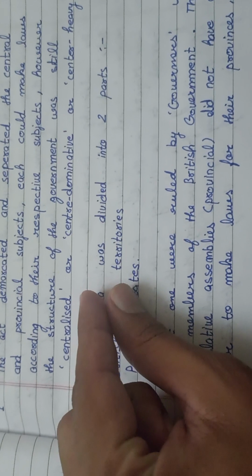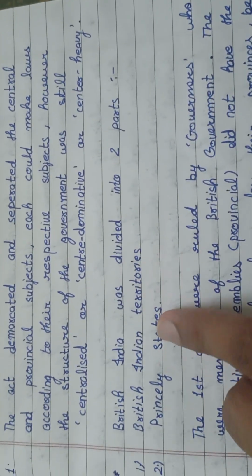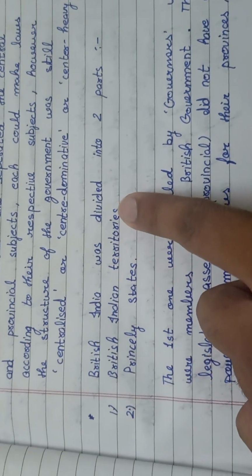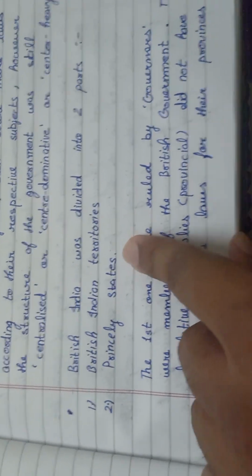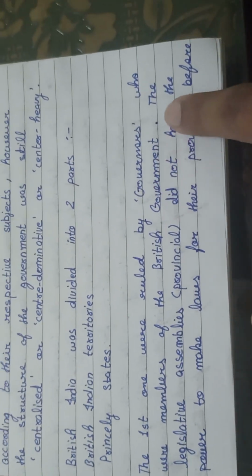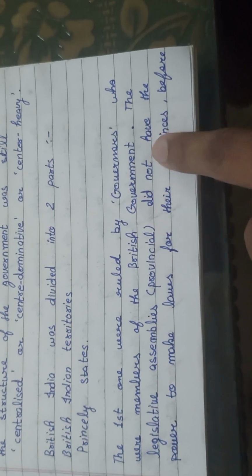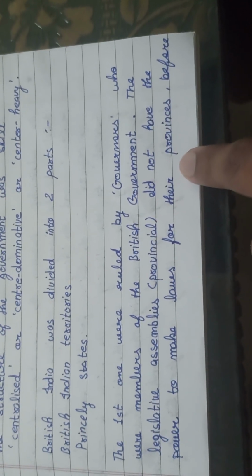So a small HP to you again. British India was divided into two parts, as I've already told you. First is British Indian territories and second were the princely states. The first one were ruled by governors who were members of the British government. The provincial legislative assemblies did not have the power to make laws for their provinces.